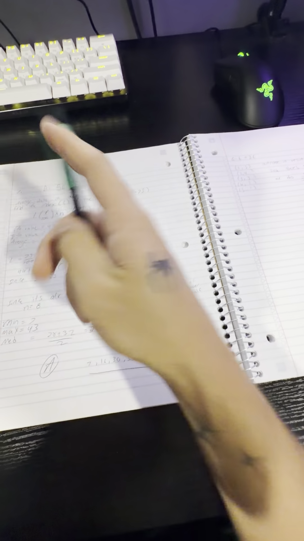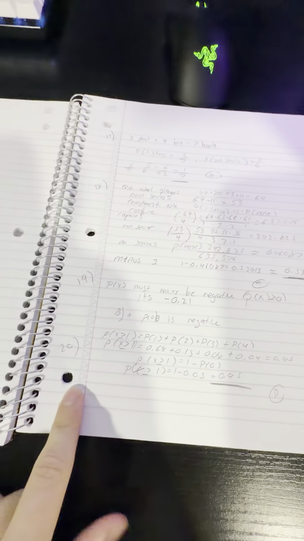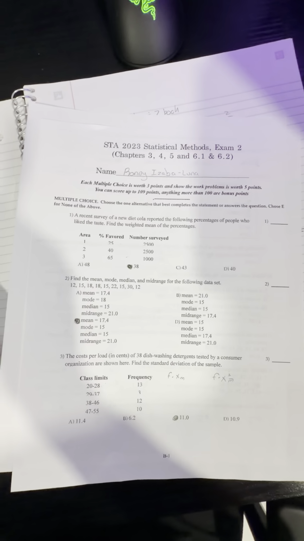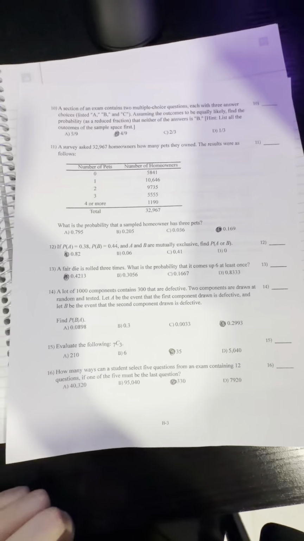Sorry, no. This is 8. This is 8, and this is 9. And then this is 10 through 20. So yeah, these are my answers again. Just take a look. Hopefully I did this correctly. 10 through 20. Thank you.